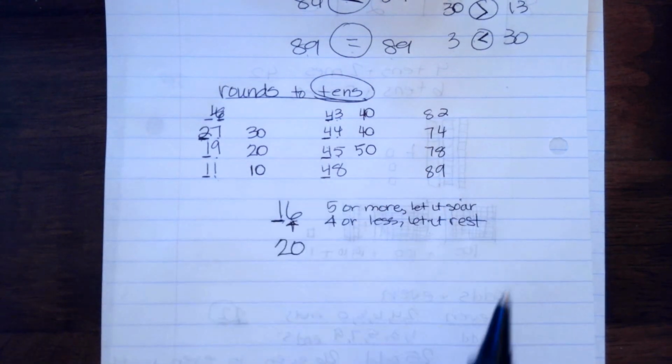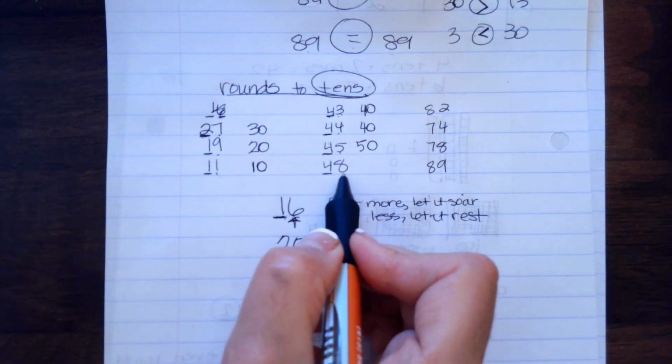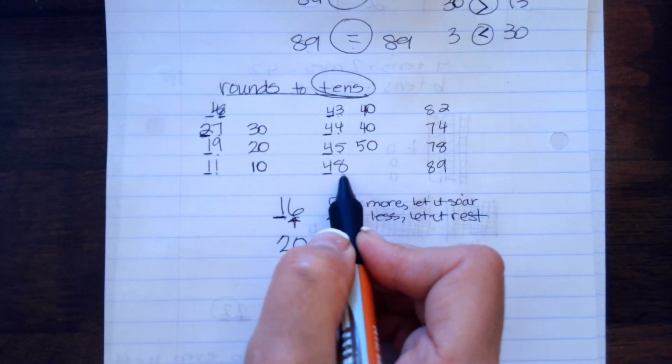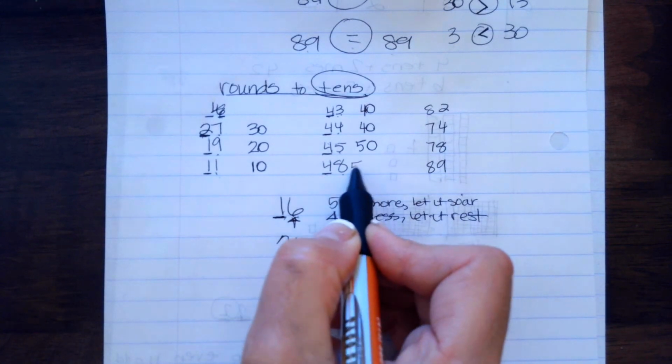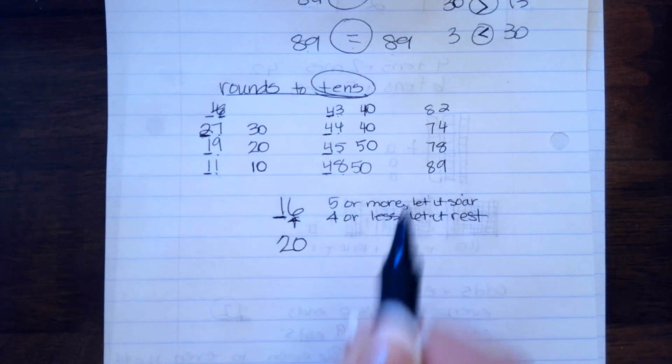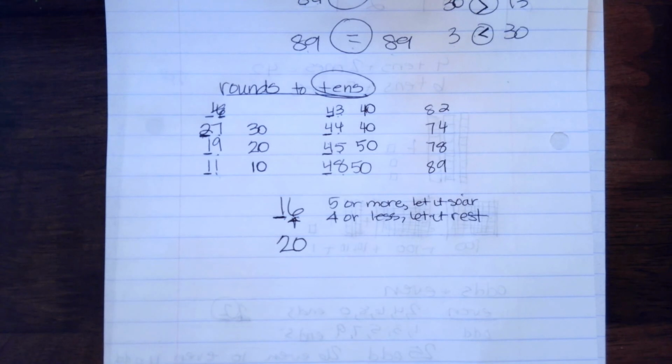We're going to underline the tens digit. 4 or less, let it rest. 5 or more, let it soar. This becomes a 5, and everything after becomes a 0.